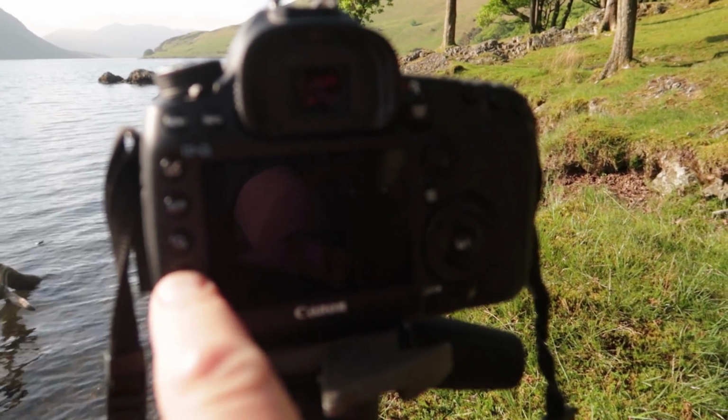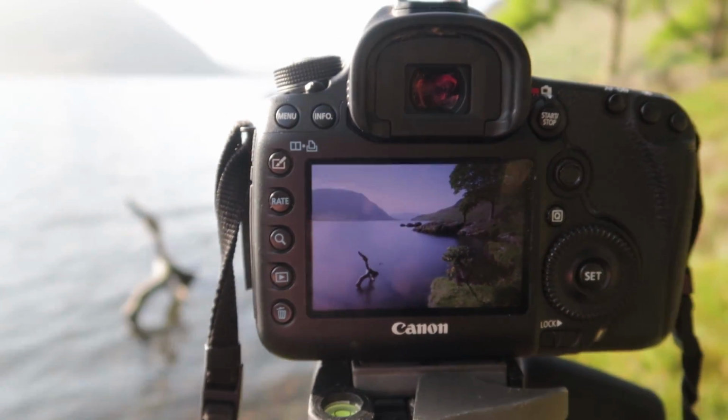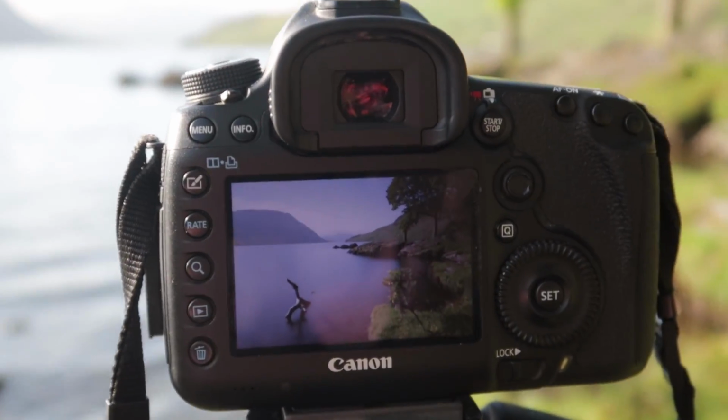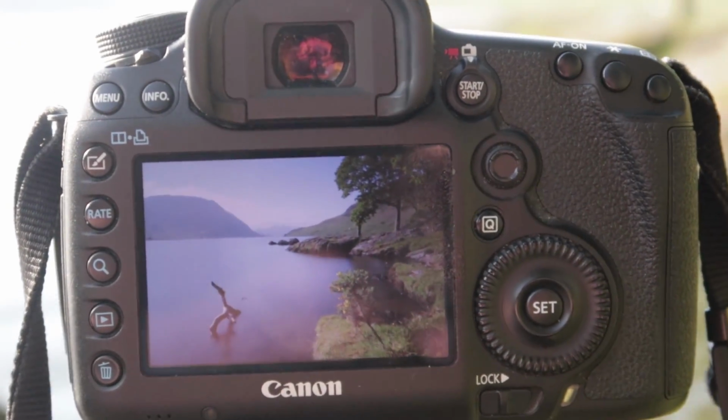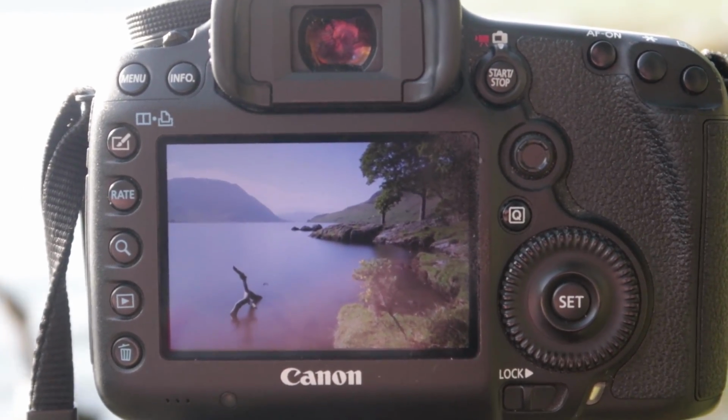Let's have a quick look and see if you can actually see that. Can you see that? Not sure. If I come back a bit and zoom in. There you go. It doesn't matter. I don't really need to do that, if I'm perfectly honest, because I'll just put the picture up on the screen and you'll be able to see it.